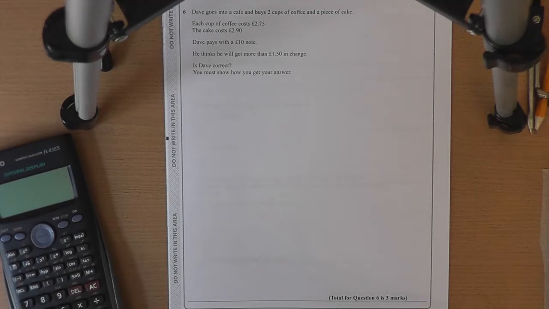Question 6. Dave goes into a cafe and buys 2 cups of coffee and a piece of cake. Each cup of coffee is £2.75. The cake costs £2.90. Dave pays with a £10 note. He thinks he will get more than £1.50 in change. Is Dave correct? You must show how you got your answer.